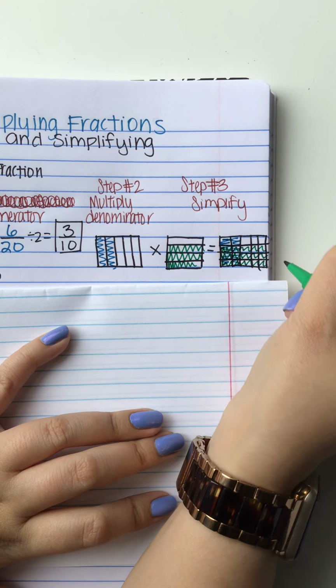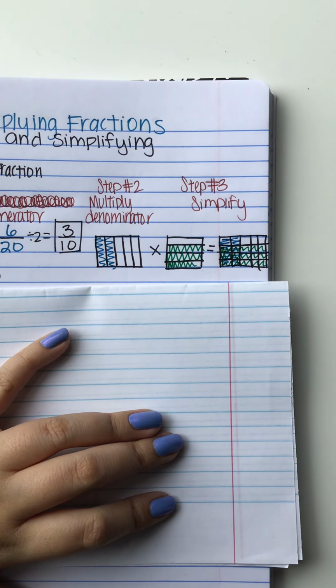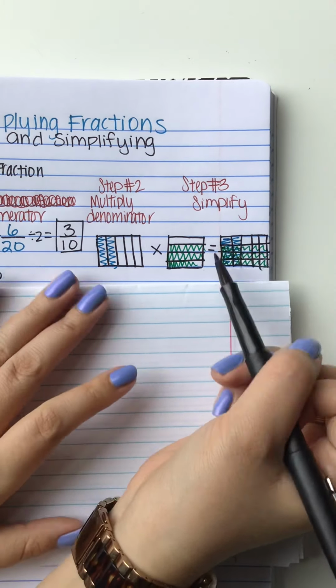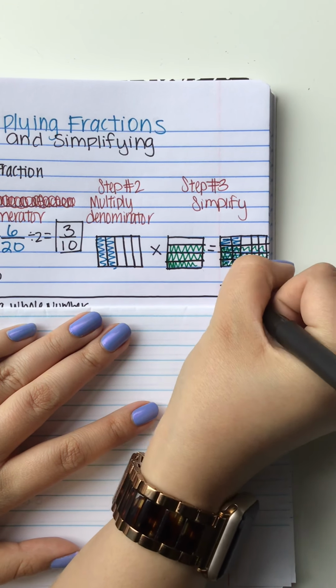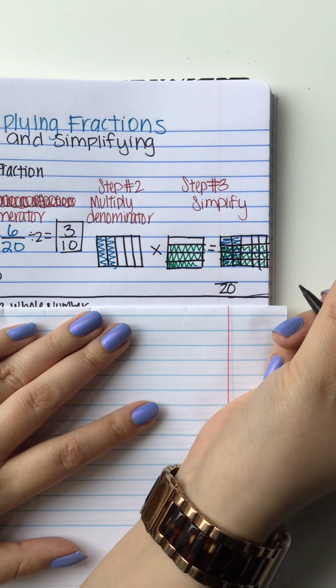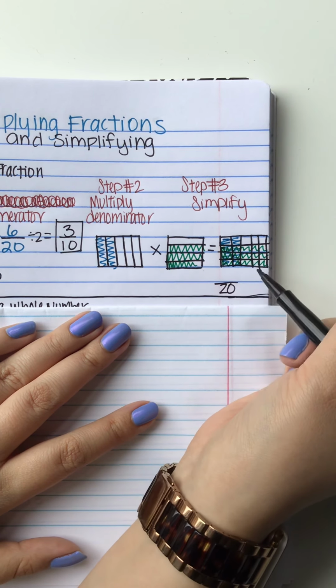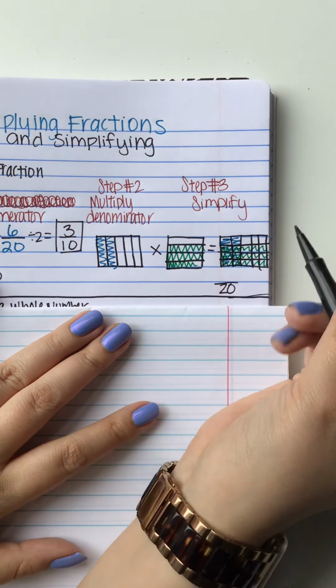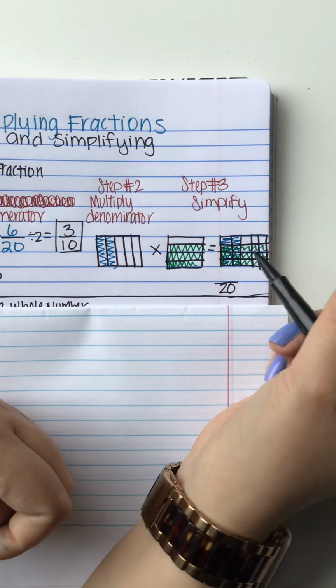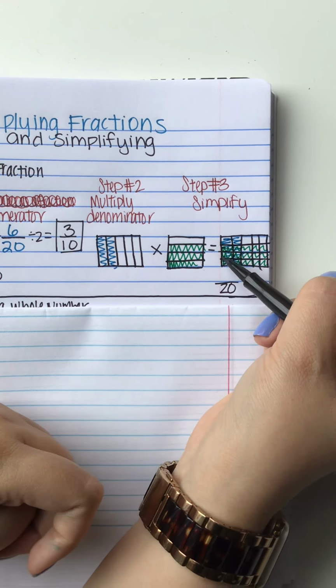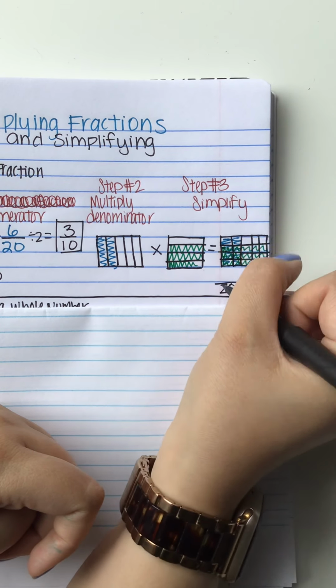It's kind of like if these two were put together and they were overlapping. Whenever you do that, you can then count the total number of squares in this rectangle. There are 20 squares in total, and in order to get the numerator, the number on top, you count how many of those squares were colored in by both the blue and the green. So I have 1, 2, 3, 4, 5, 6.